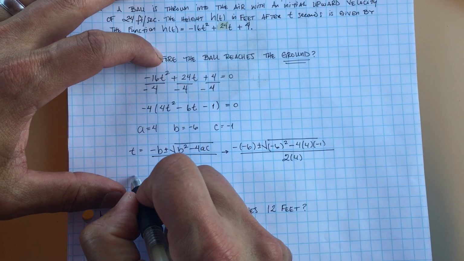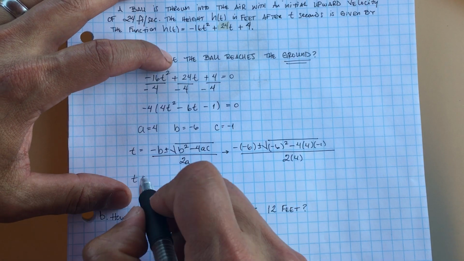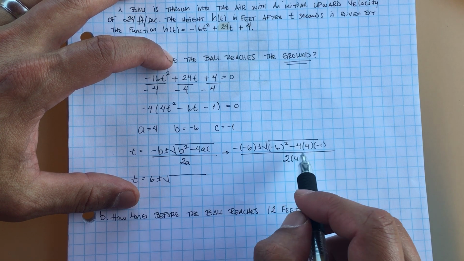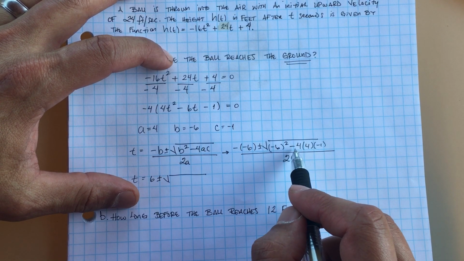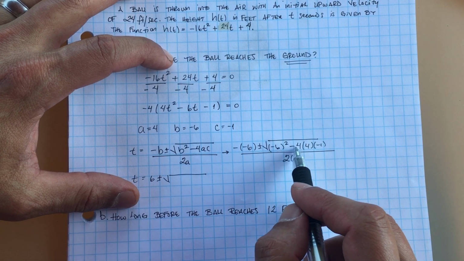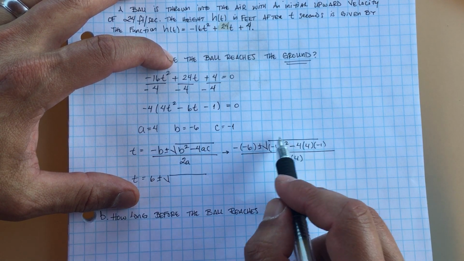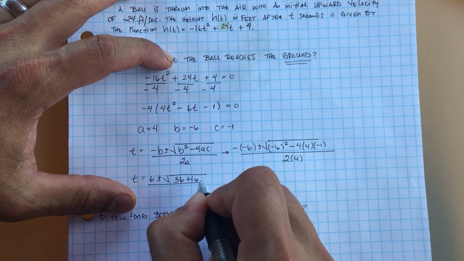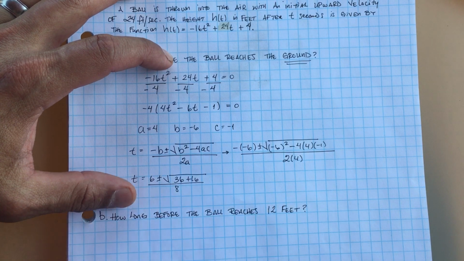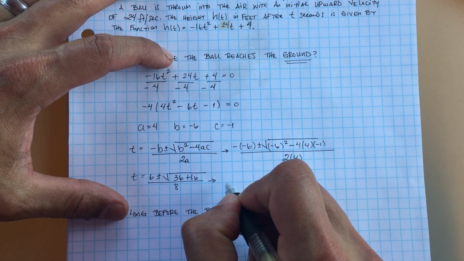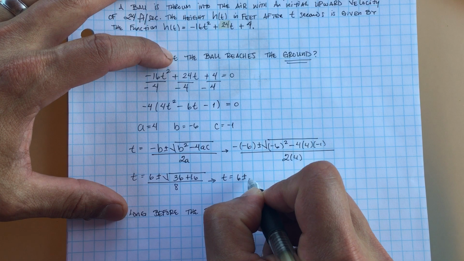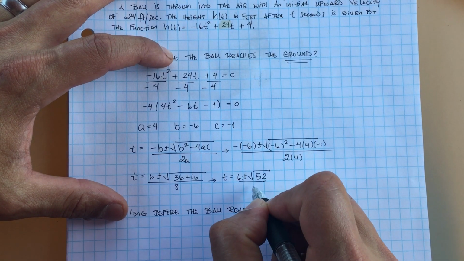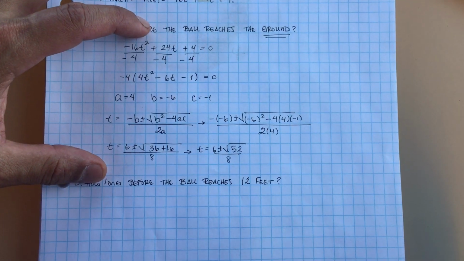So now I'm going to go ahead and continue. Voy a continuar. Este me va a dar positivo 6, más o menos. Okay. 36, 36. Negative times negative is a positive, and this gives me 16. 36, negativo, negativo es positivo. 36 plus 16. Okay, and then 2 times 4 is 8. 2 por 4 es 8. So now we just continue it. So t is equal to 6 plus or minus the square root of 36 plus 16, and then that's 52. Okay? And there it is, okay?